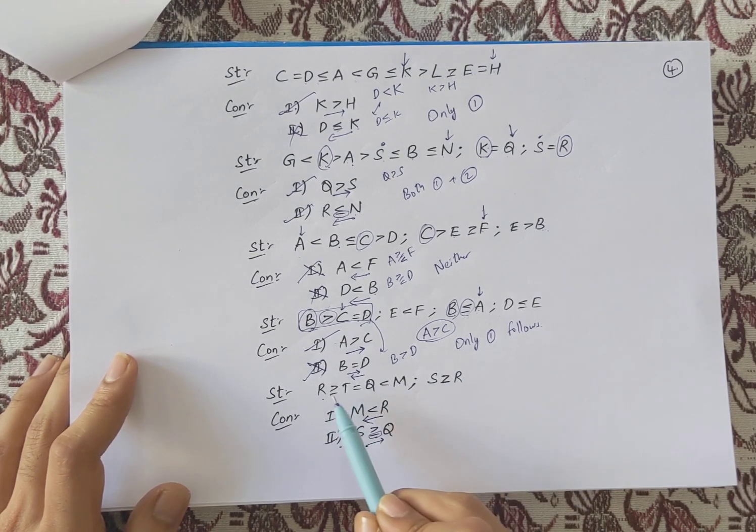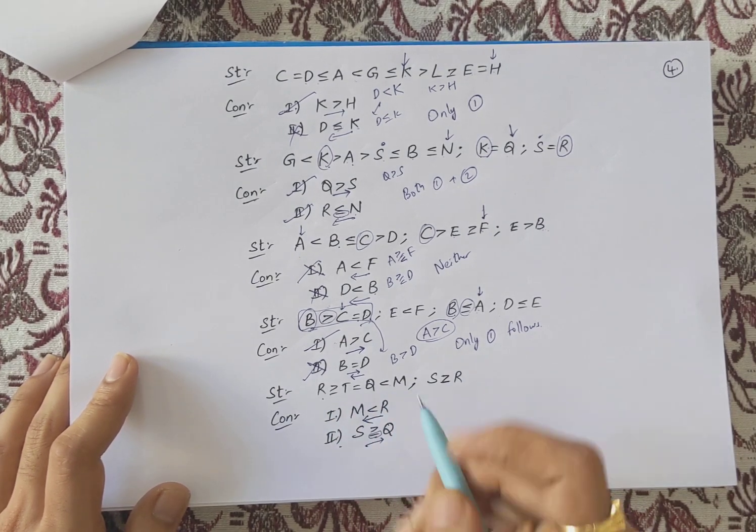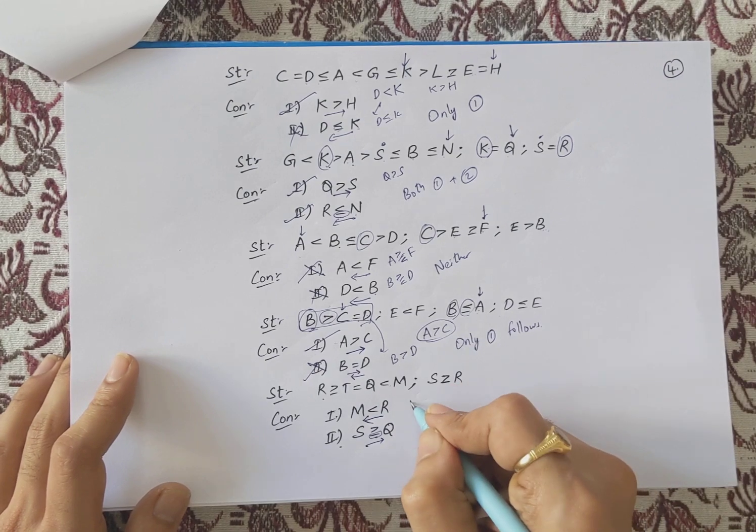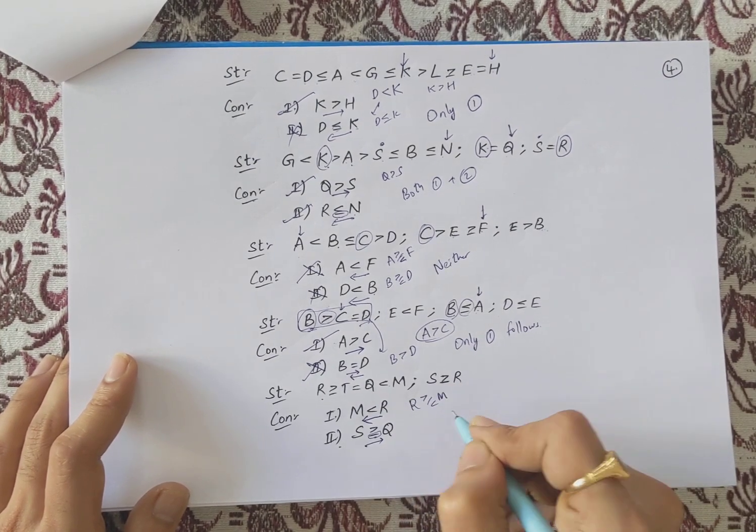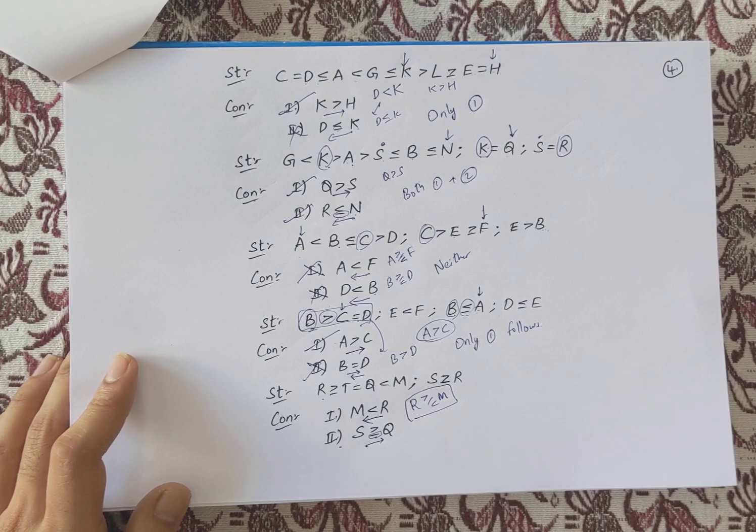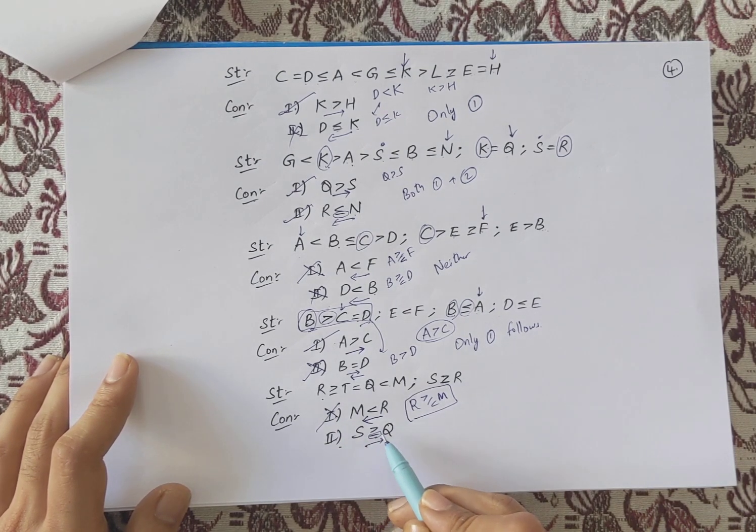R is here, M is here. R to T, T to Q, Q to M we cannot move. Opposite signs between them, the relation between R and M has 3 possibilities, but they have given only a single possibility. This is wrong. S is greater than or equals to Q.